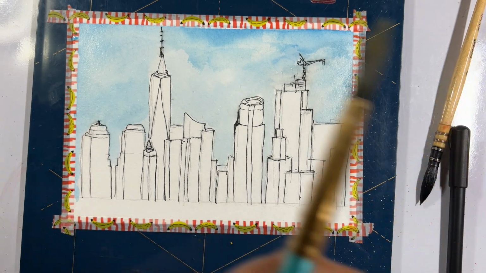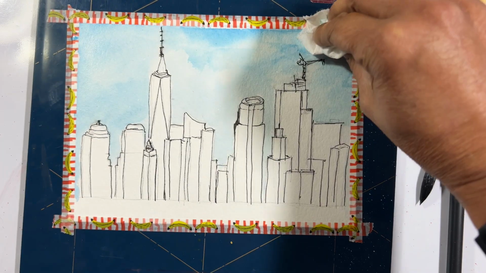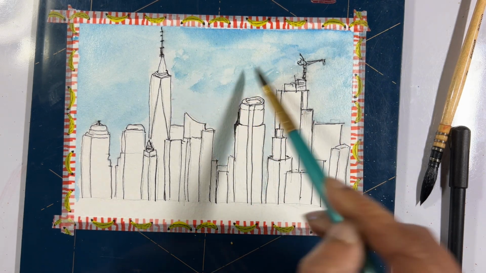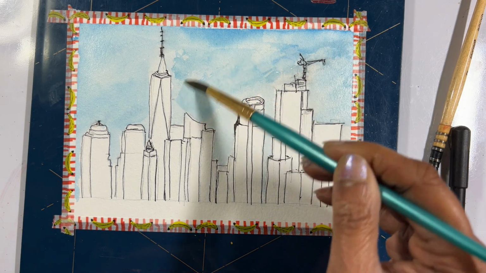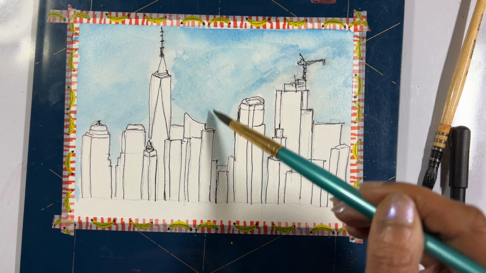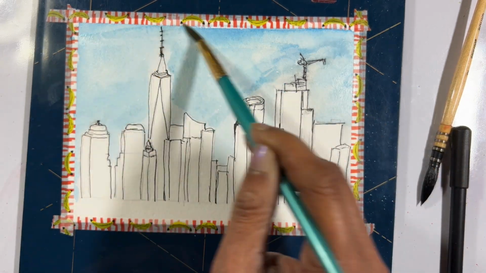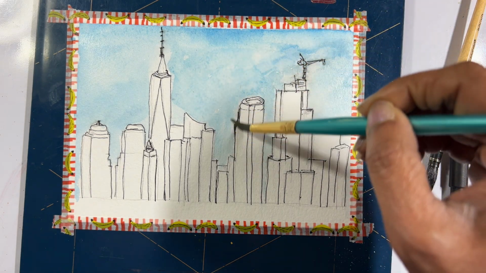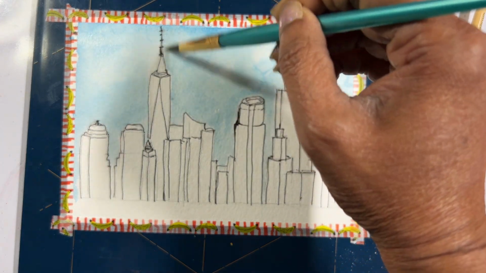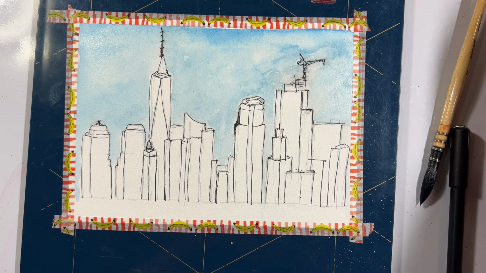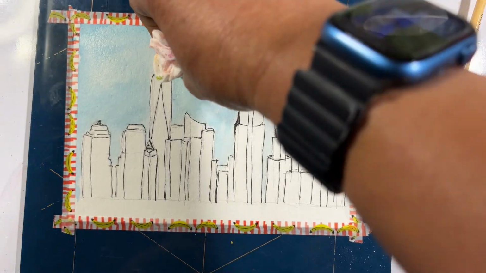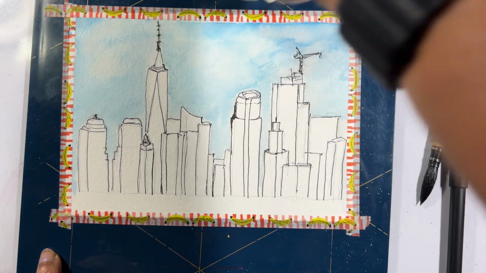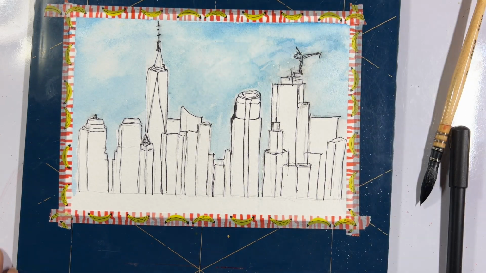And then I'm going to use a paper towel to lift it up. Okay, just a few clouds.